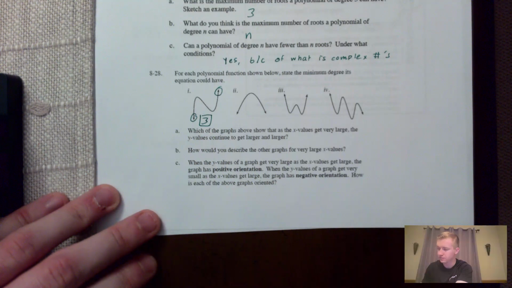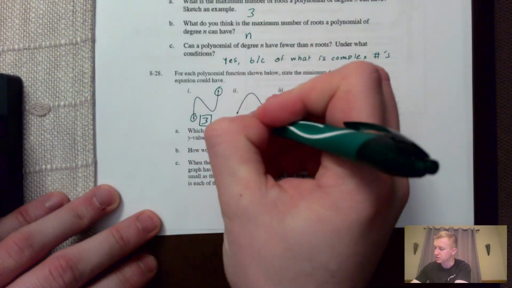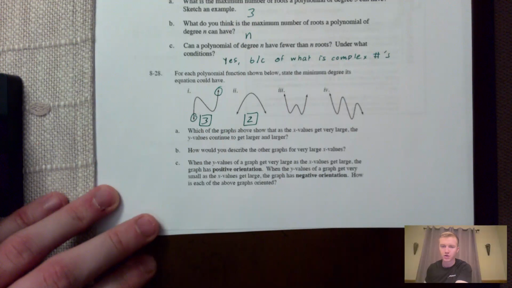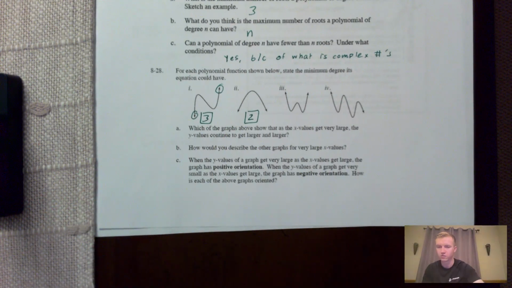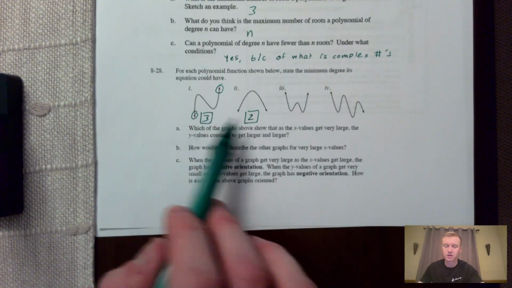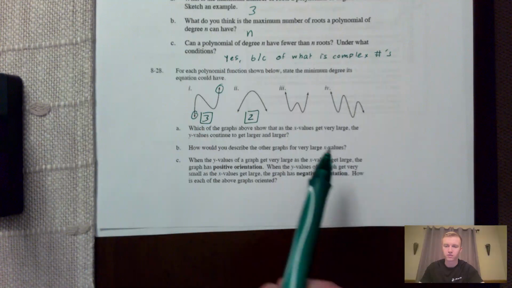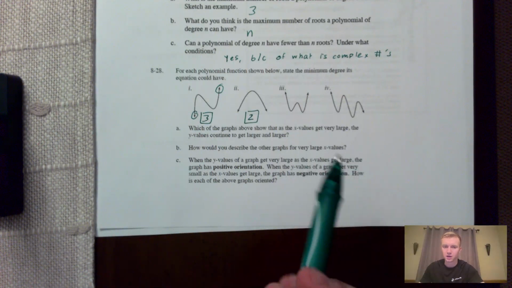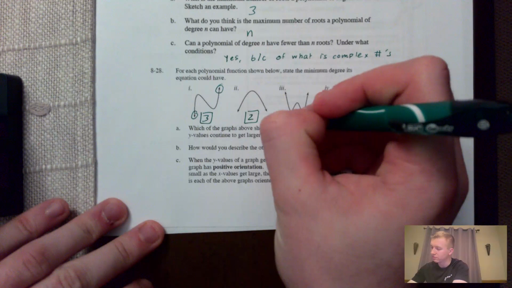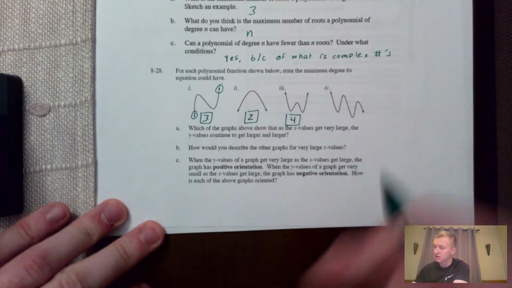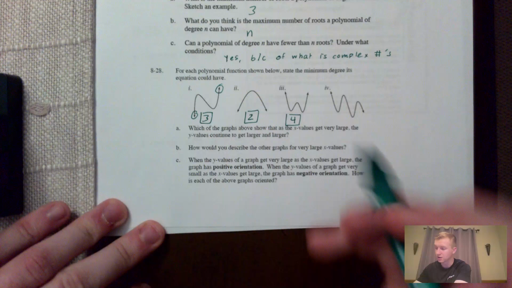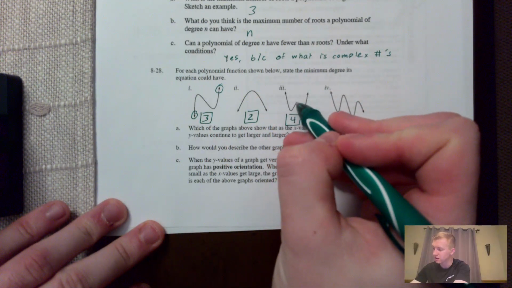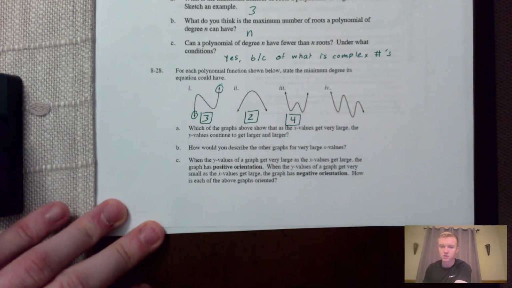All right, number 2. Hopefully this one's pretty easy. This one is just 2. It looks like a parabola, and pretty much is a parabola, so we'll have those 2 roots, and it's negative orientation, so the value out in front for that polynomial will be negative. Number 3, this one's the value of 4, and the reason why is because it ends on the same side, and as you can see, we pass through 1, 2, 3, and then 4 x-intercepts.